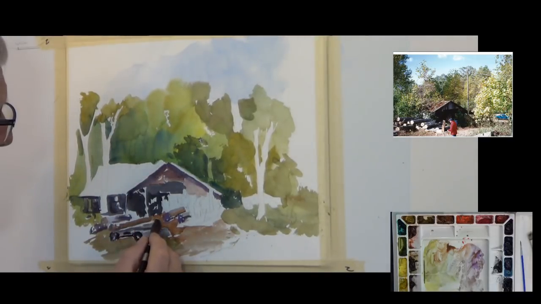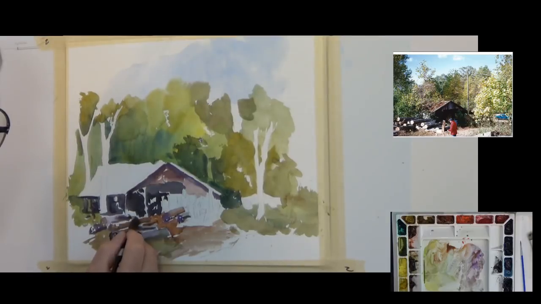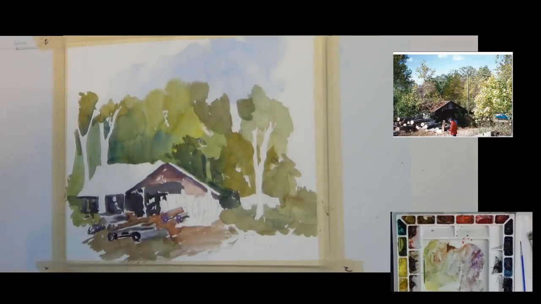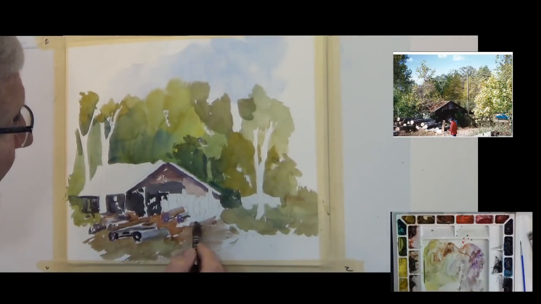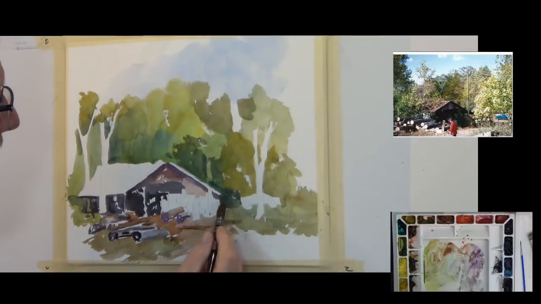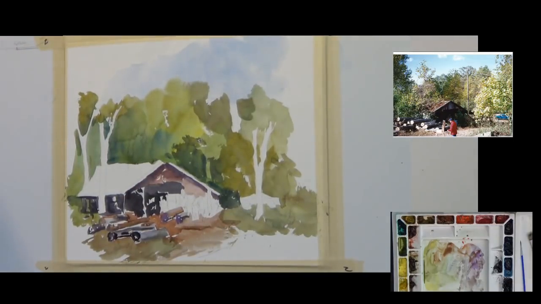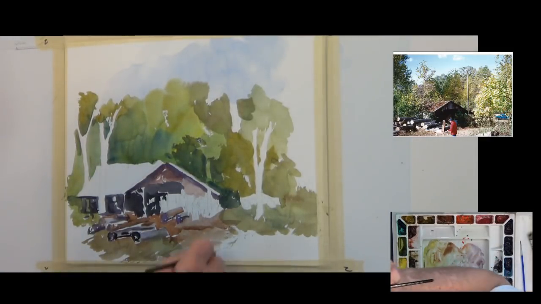Okay, put a little bit of this over there. Maybe even bring a little bit up here. All right, I think that's starting to show that we've got some logs laying there. We got some guys working on them. So I'm zeroing in on the part of the focal point here. Let's see if I can put in some of these.